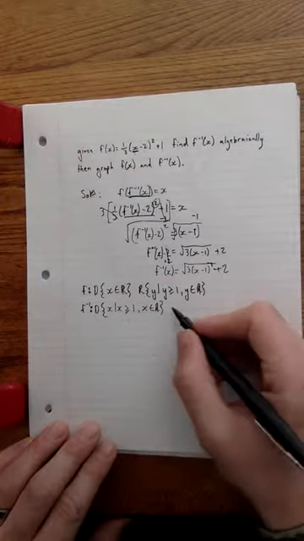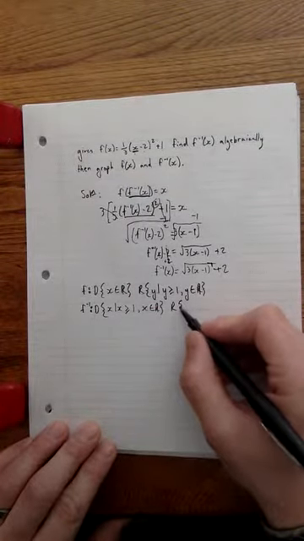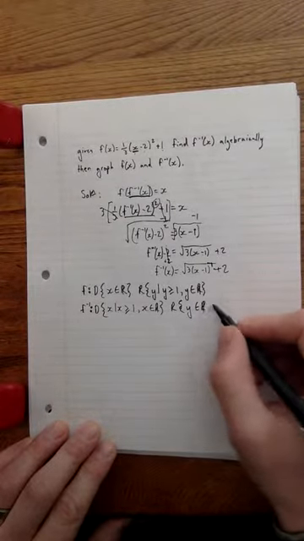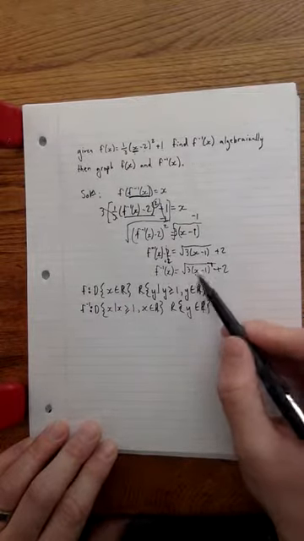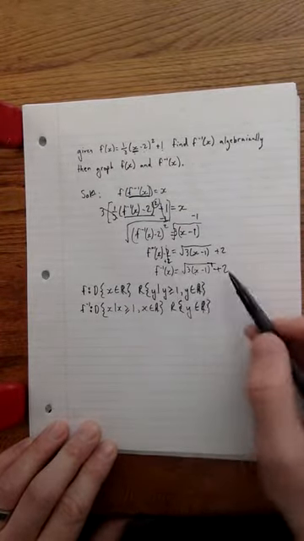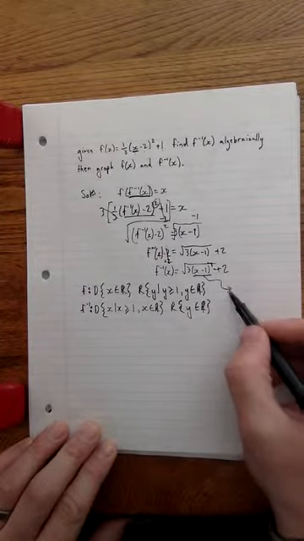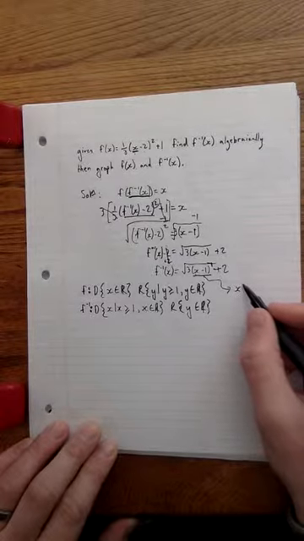And its range will be y is an element of the reals. But the thing is, we know that we have a restriction on this function. We know that x cannot be less than 1.